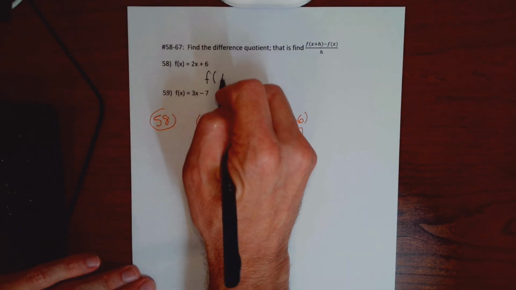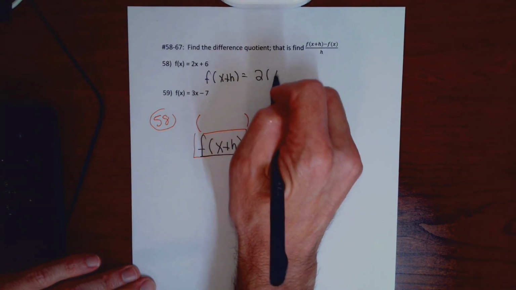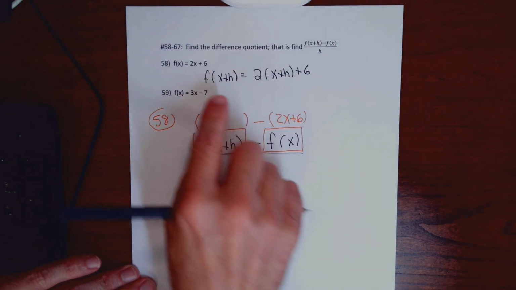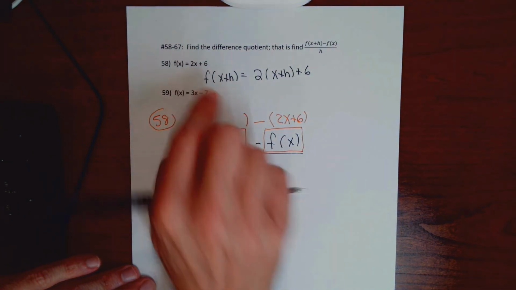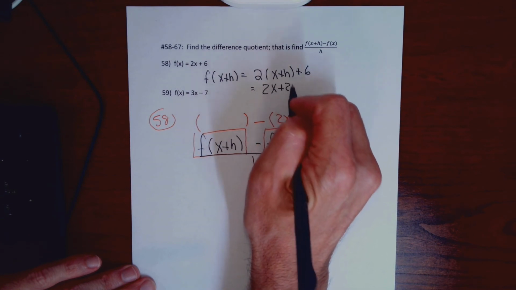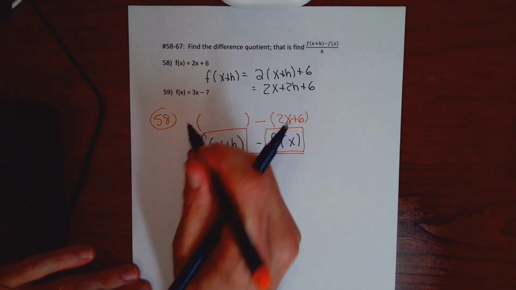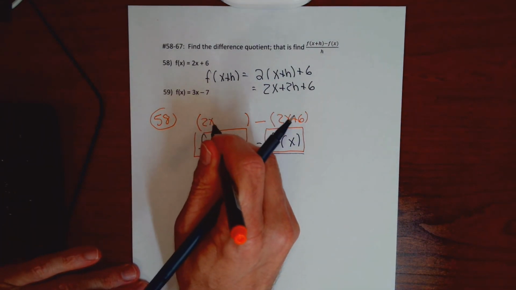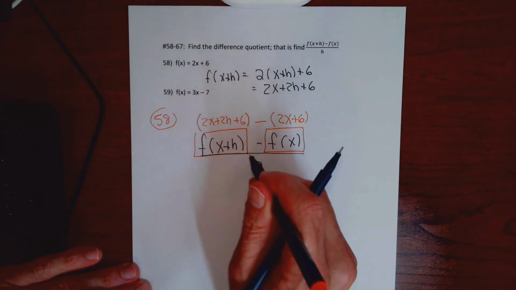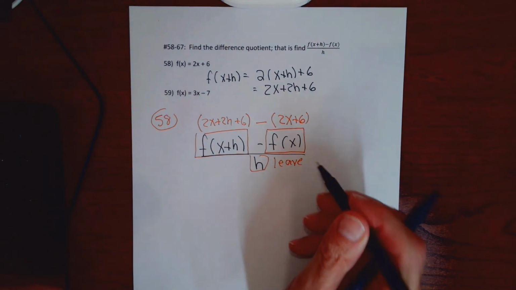F of x plus h for problem 58 is 2 times x plus h plus 6. To find f of x plus h, I just change the x to x plus h. So this is going to be 2 times x plus 2 times h plus 6. So the f of x plus h symbol, I'm going to change to 2x plus 2h plus 6. I'm going to leave the h alone because that doesn't have function notation.